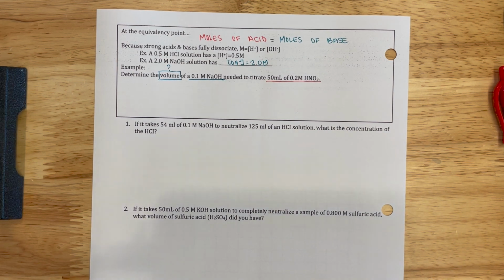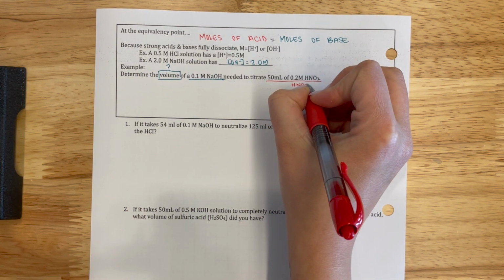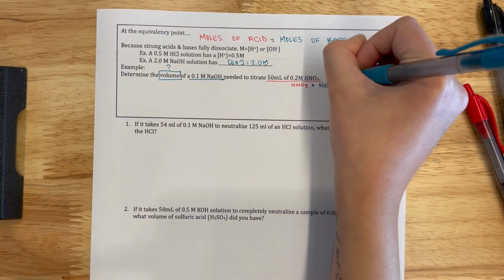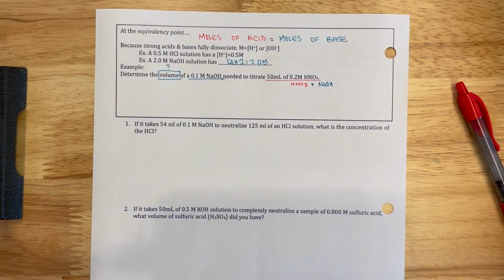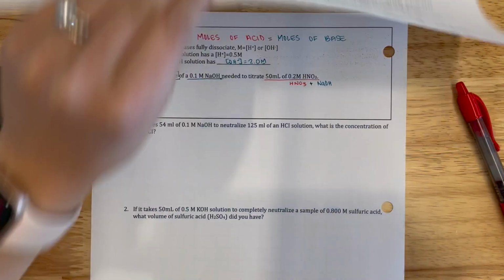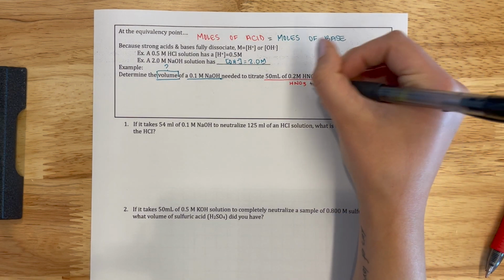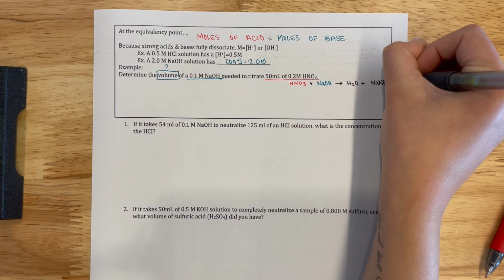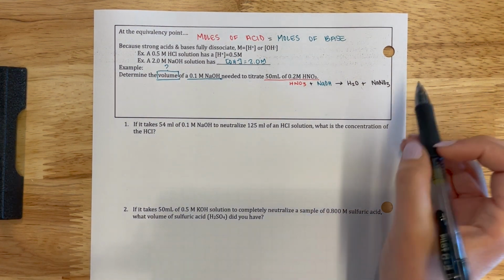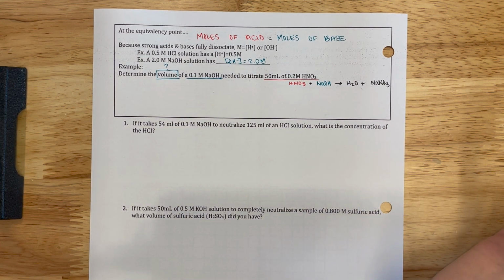Now, the first thing that you're going to want to do is write an equation for this reaction. So HNO3, nitric acid, is your acid. You're going to add that to your base, sodium hydroxide. If you're mixing an acid and base, it's a neutralization reaction, which means we're going to form water and a salt. So, water and that salt is going to be sodium nitrate, NaNO3. Make sure that you form a neutral ionic compound, right? Now we can look back and balance this. This is a 1, 1, 1, 1, so we don't have to add any coefficients, but it would be important if you did.